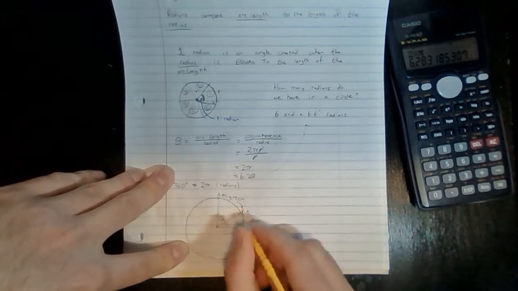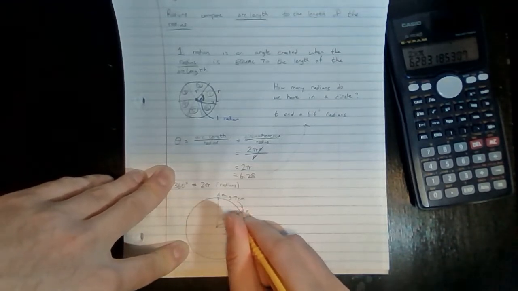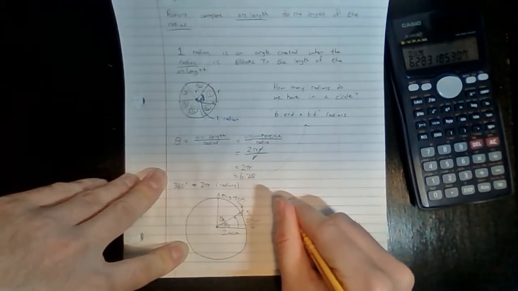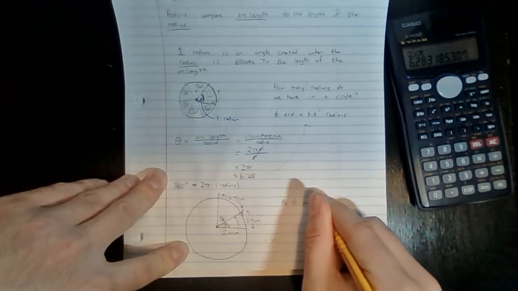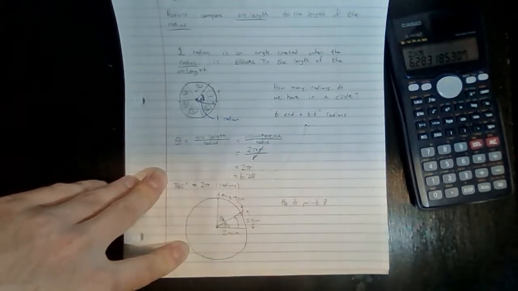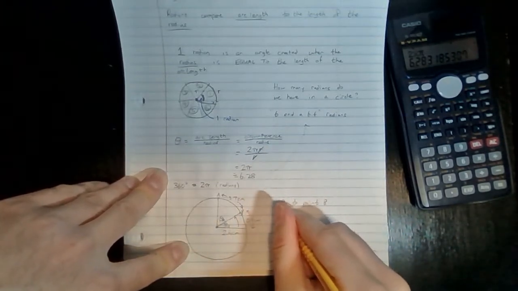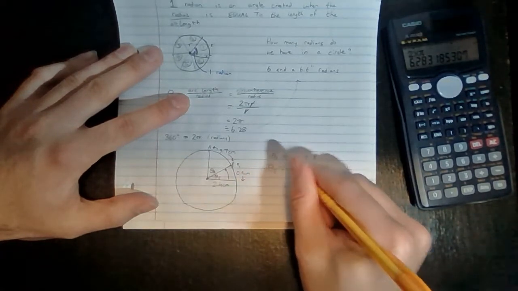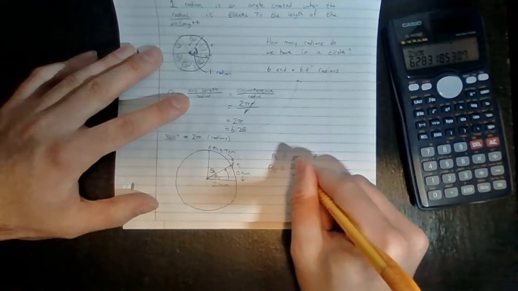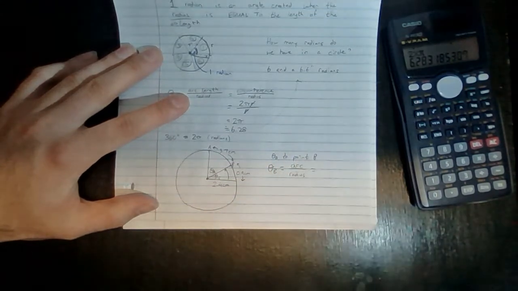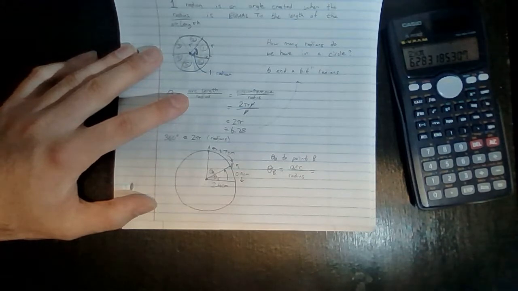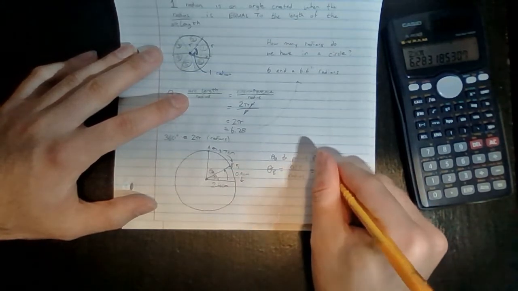So we'll look at our first angle to point B. As we mentioned before, these angles in radians are always going to be the arc length over the radius. So our arc length is going to be 0.9 centimeters.